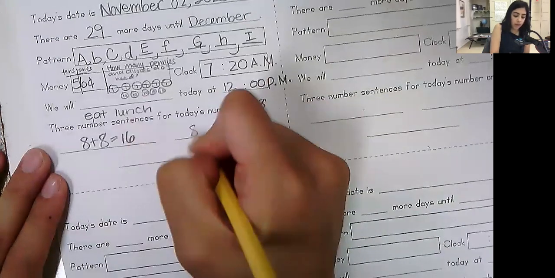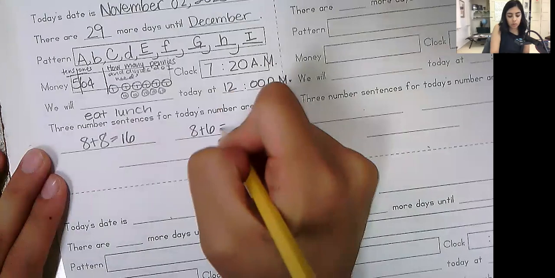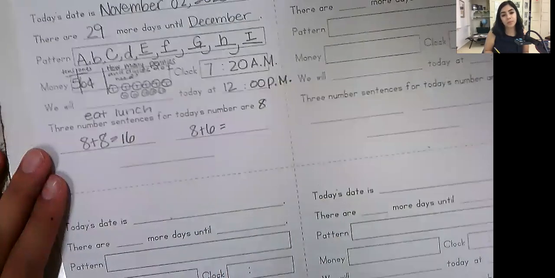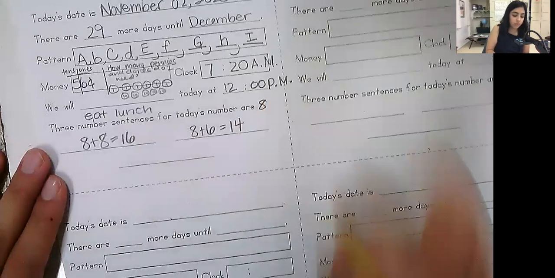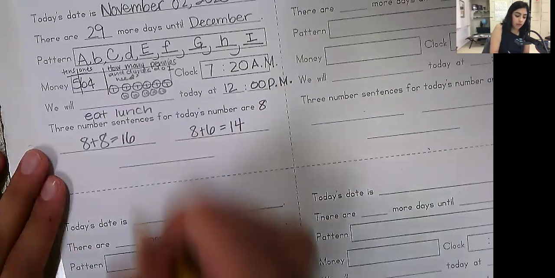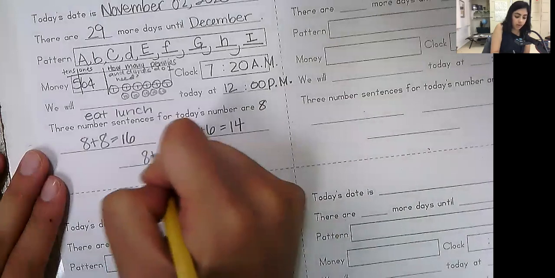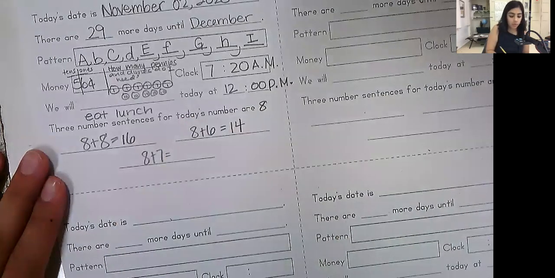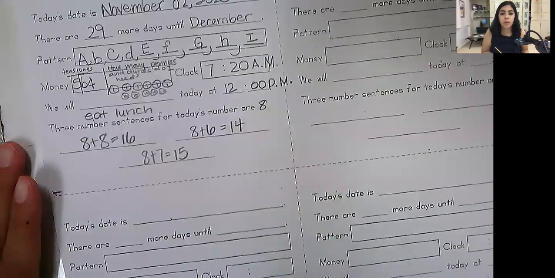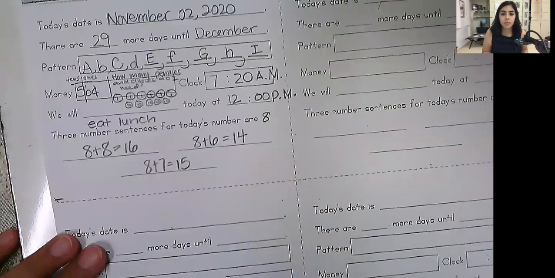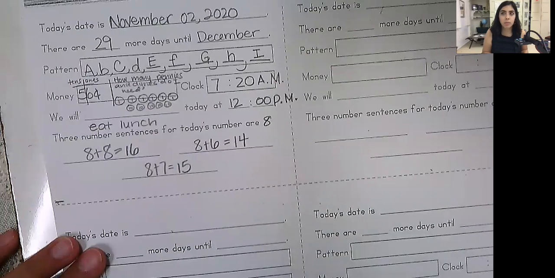Okay, the number sentences for today is the number 8, and 8 plus 8 equals 16. 8 plus 6 equals 14. And 8 plus 7 equals 15. Okay. Go ahead and put pause if you need more time.